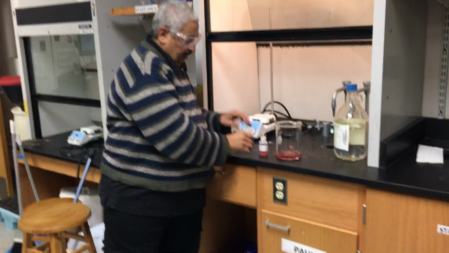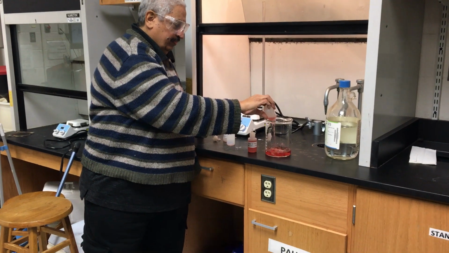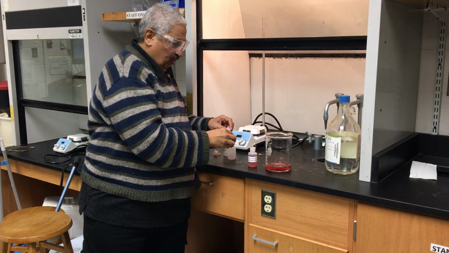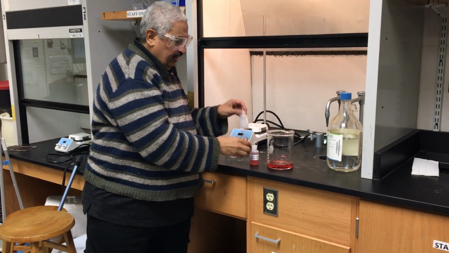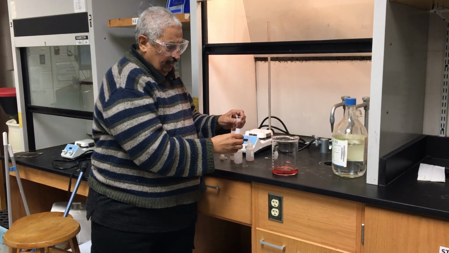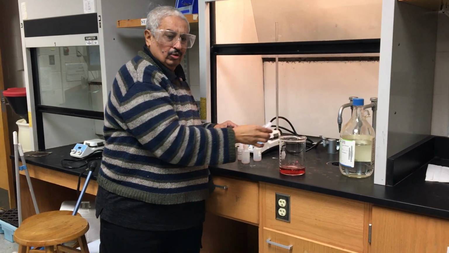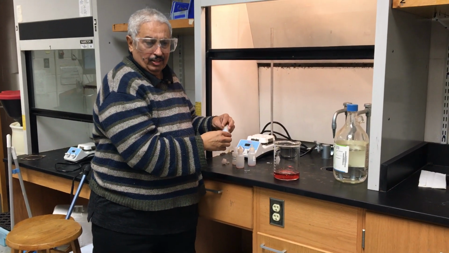Second, let's take the third one here. Okay, I took this cobalt nitrate. I will add enough HCl to produce a blue complex of the cobalt, which is the tetrachloro cobalt complex, blue.